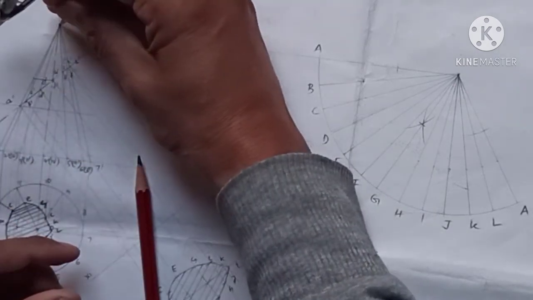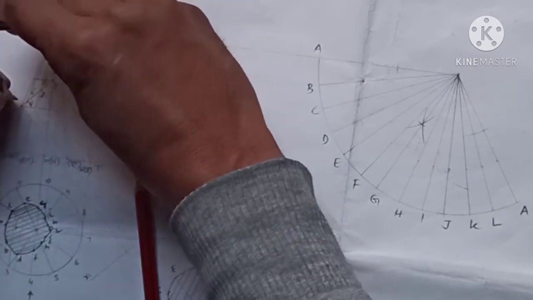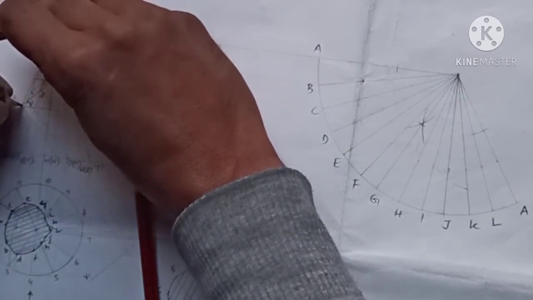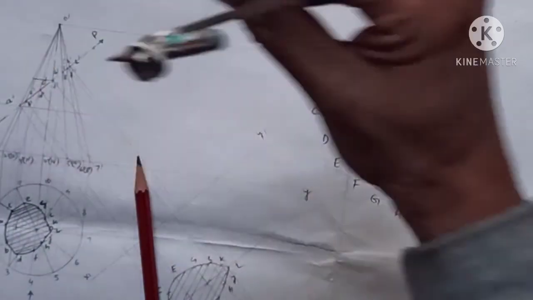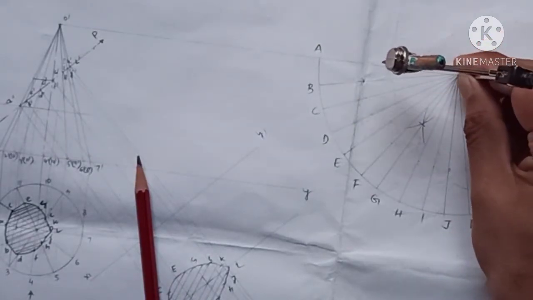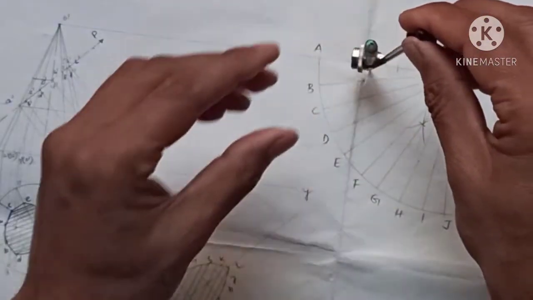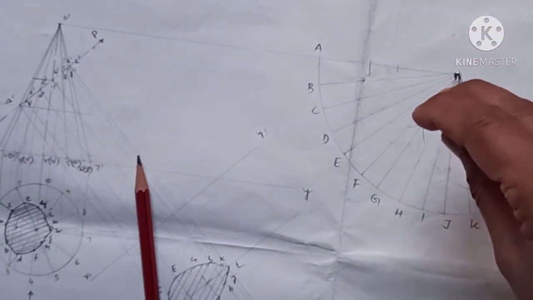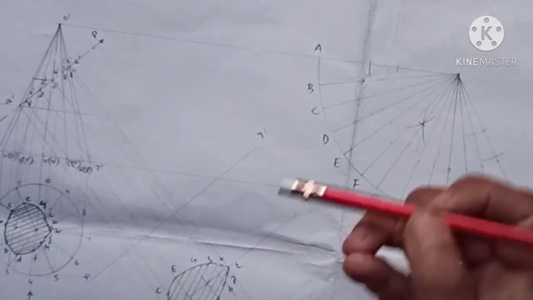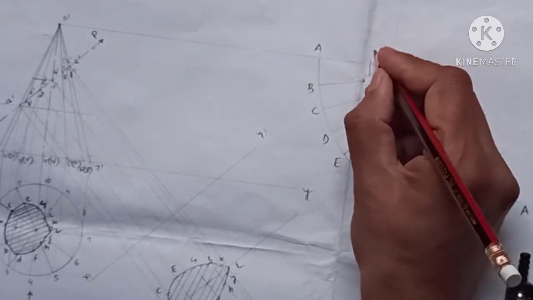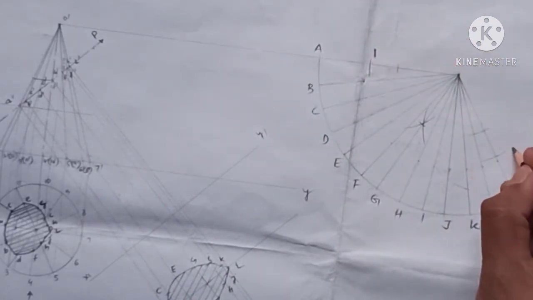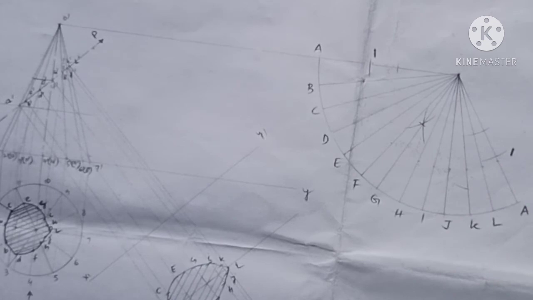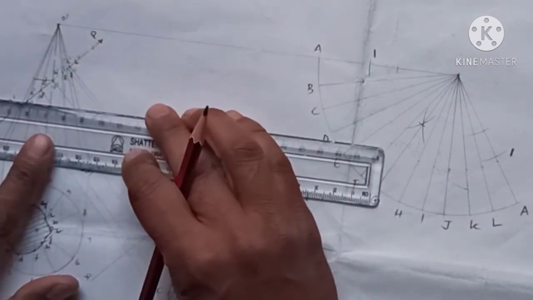I'll keep the compass here and I'll measure up to A prime. So this is how I have to measure. Now I will keep my compass here. I'll cut this here A and here A. So let's keep this as my 1 and this is my 1. Fine. Similarly, other points, as I said, I need to take them to the true side.